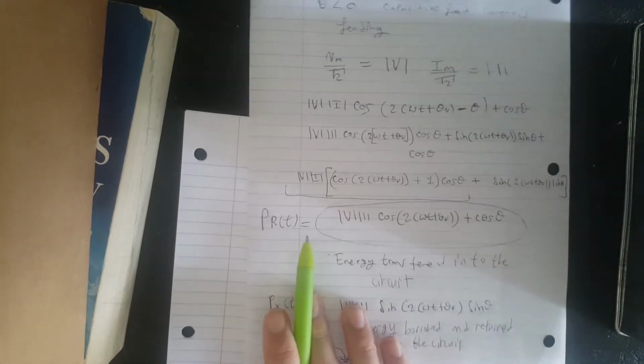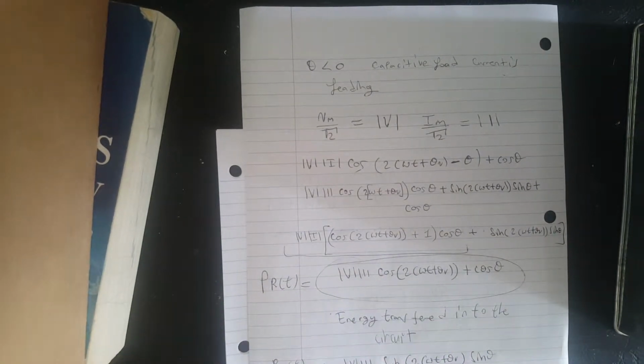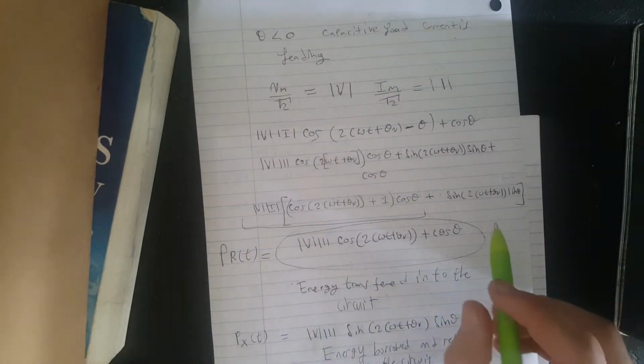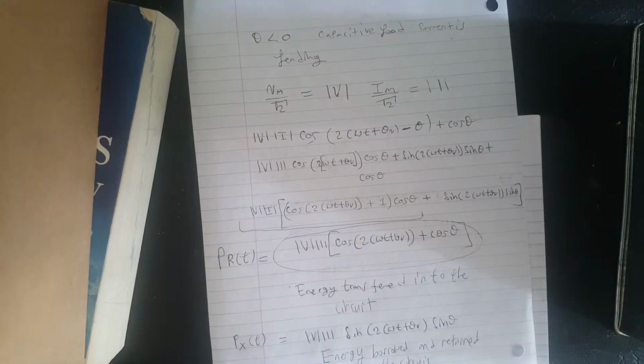Continuing from there, we got that out of the way. By the way, P of t by itself is called instantaneous power. Similarly, this is the real component of instantaneous power. So P of t is instantaneous power. Now, this VI is going to expand to both.